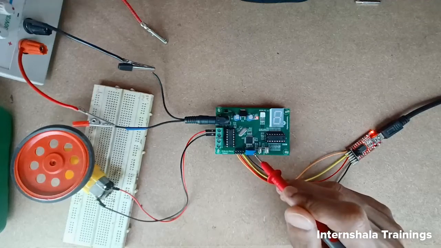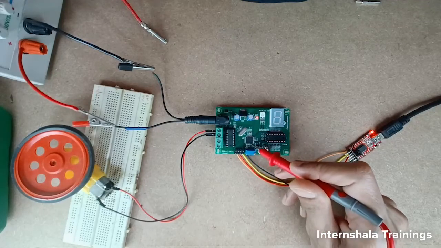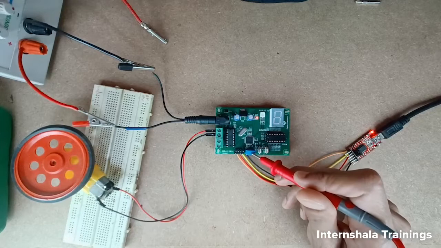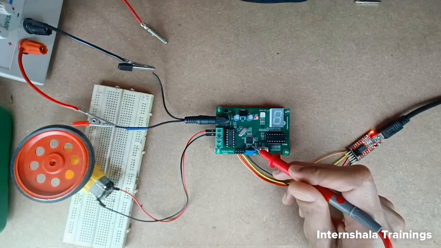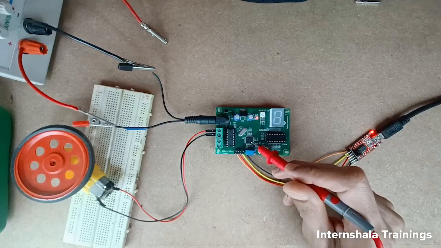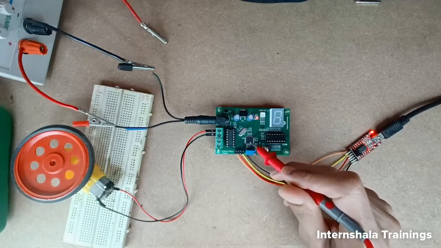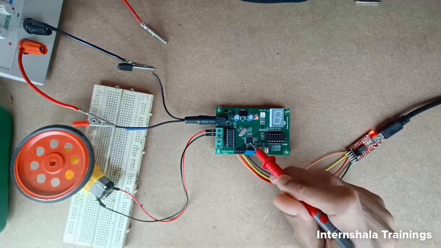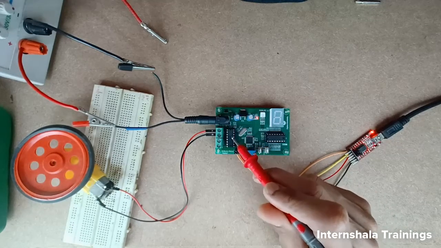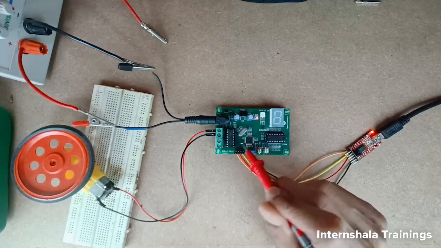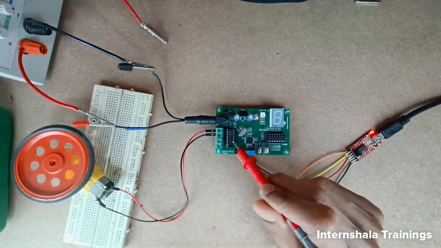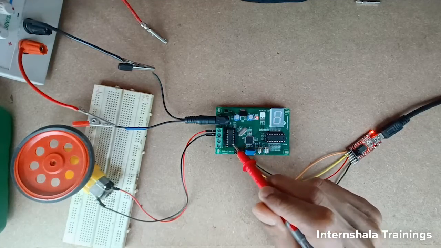By rotating this knob, the analog voltage generates at the center point of the preset, and we provide that to this controller. The controller reads that analog voltage, and based on the reading between 0 to 5, it decides the speed of the motor, and then sends control signals to this L293D IC.